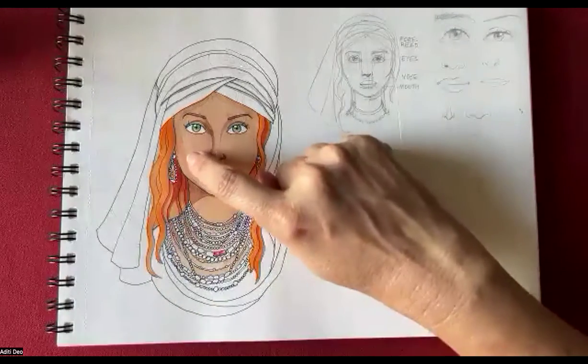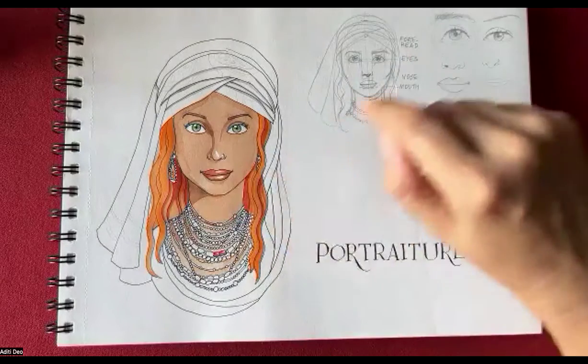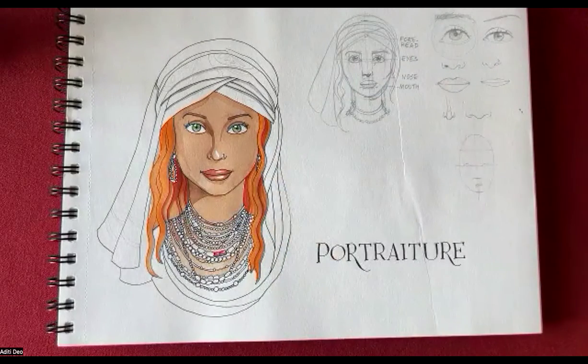Again, a few things I'm unhappy with is the edge over here. I could have done this when the color dried, but maybe next time.